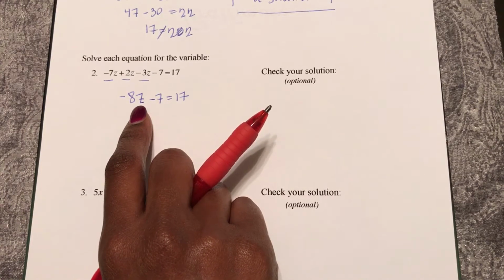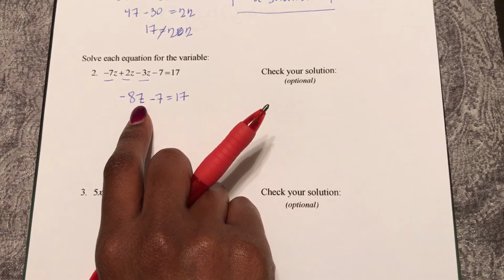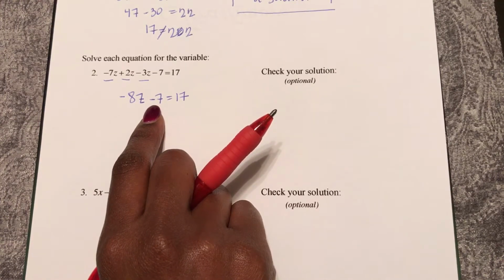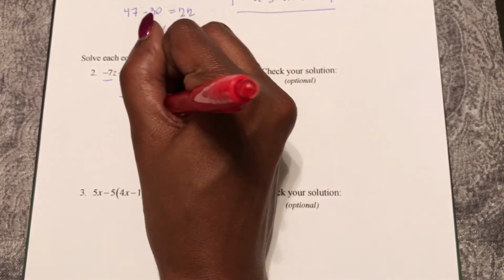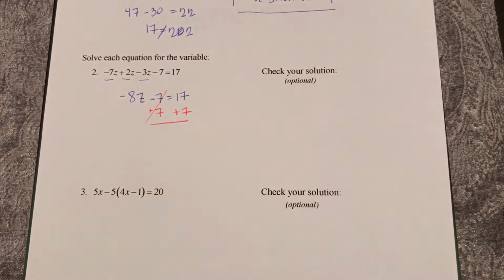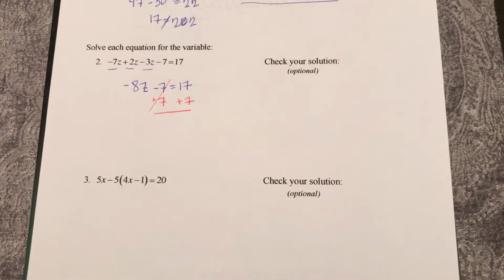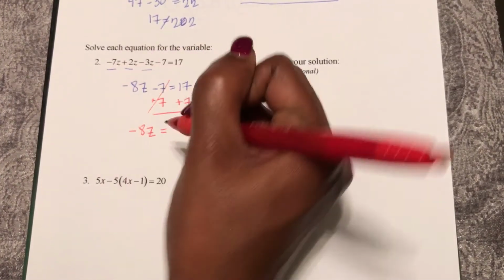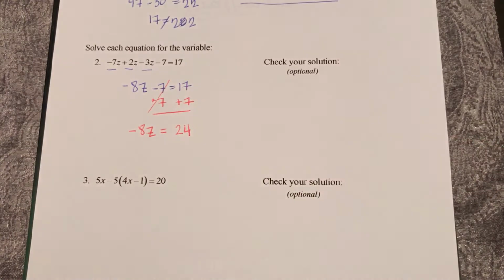So it's almost like undoing PEMDAS. We're going to add or subtract first, multiply or divide second. So in order to cancel out this subtraction, I'm going to do the opposite or inverse operation of adding 7 to both sides. -7 plus 7 cancels, and I am left with -8z equals 24.